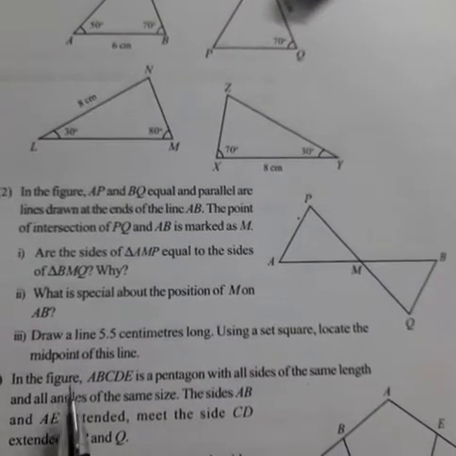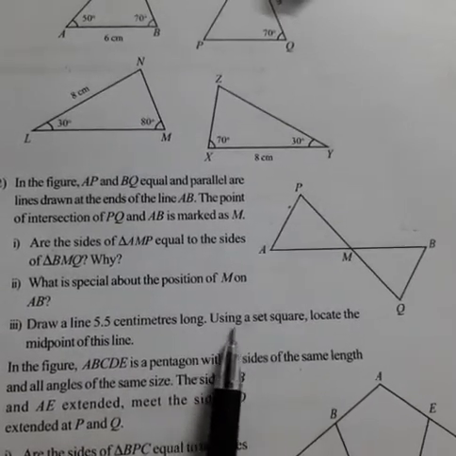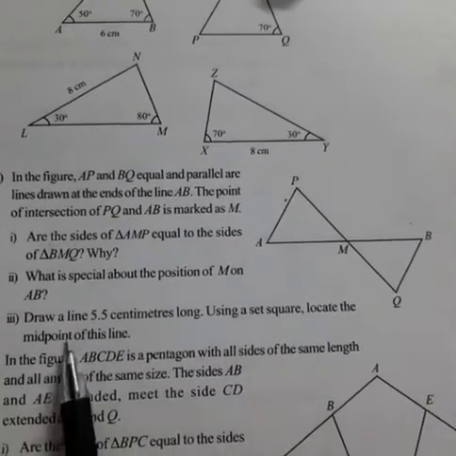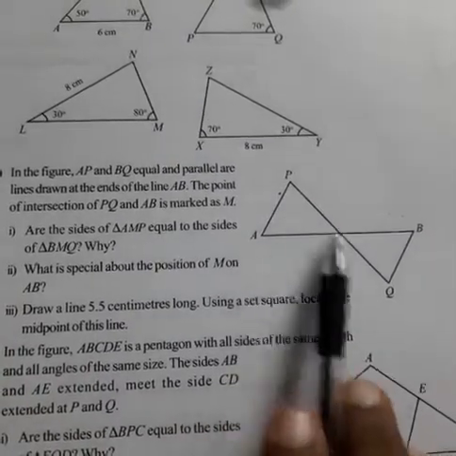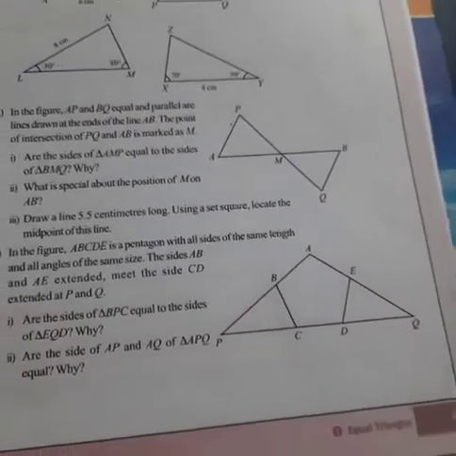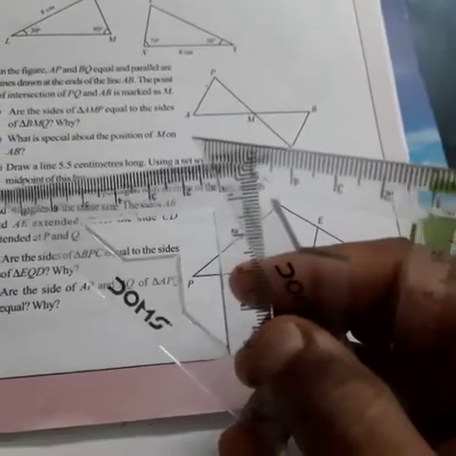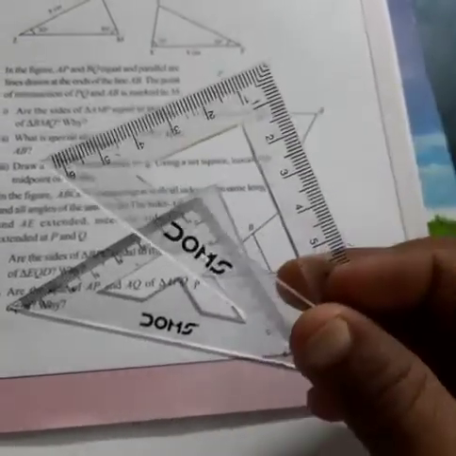The third question. Draw a line 5.5 centimeter long using a set square. Locate the midpoint of the line. Using set square, you have to draw this figure. So you already know the two set squares in your hand, one is the shorter one and one is the longer one.